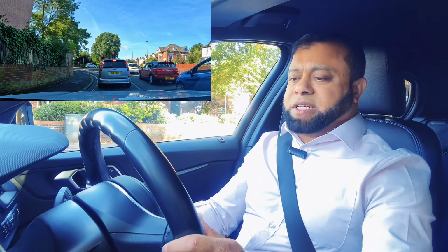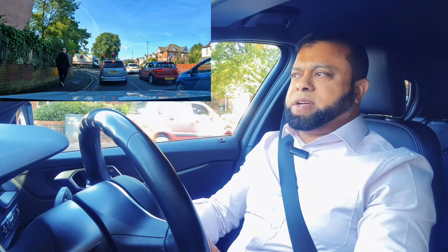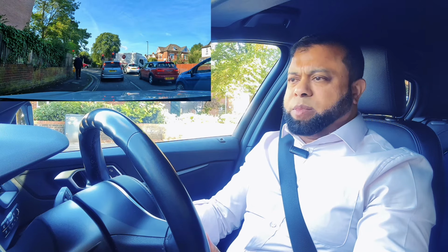Handbrake on, neutral, rest my feet, keep the signal on, both hands on the wheel, and I've got the distance from the car in front. Okay, they're going a little bit forward, so the gap is bigger. I'm going to go a little bit forward, mirror, mirror, mirror, making sure there's no one there.